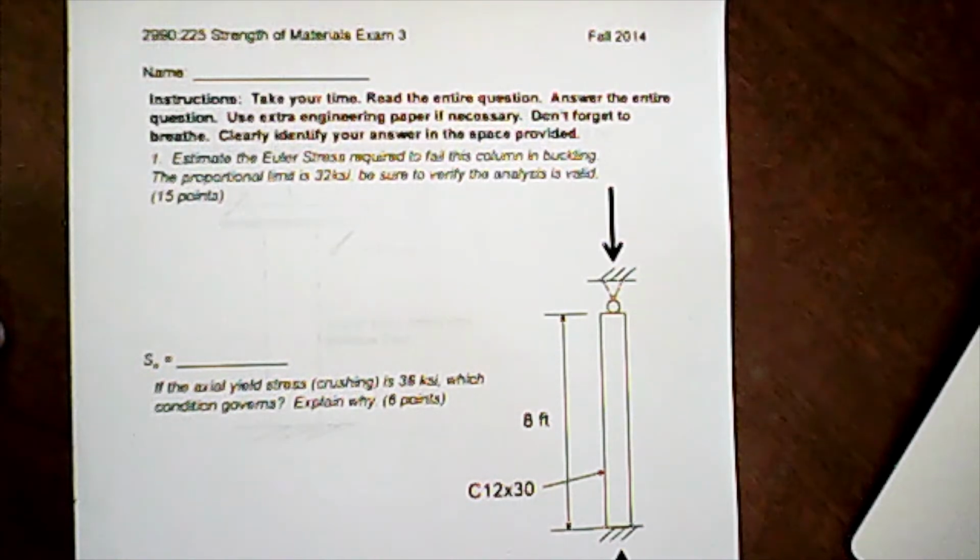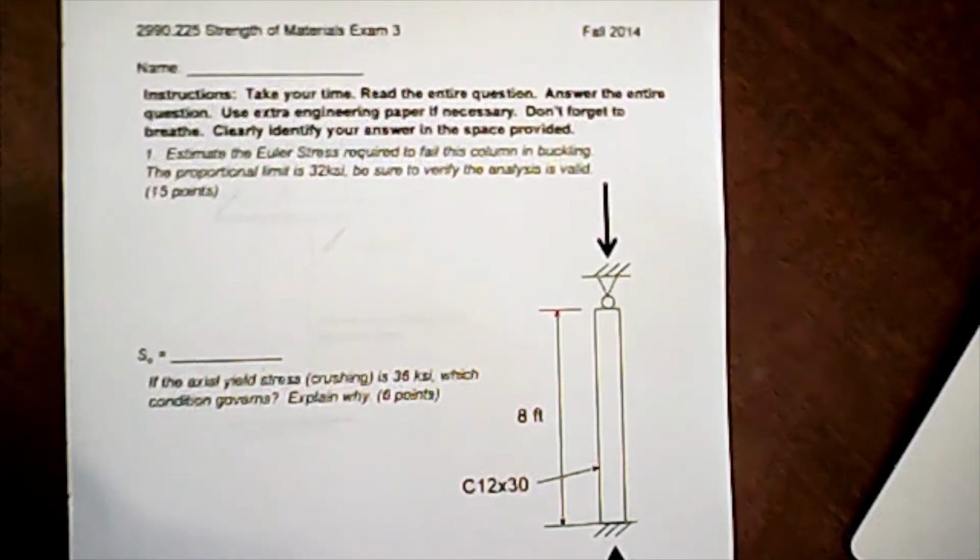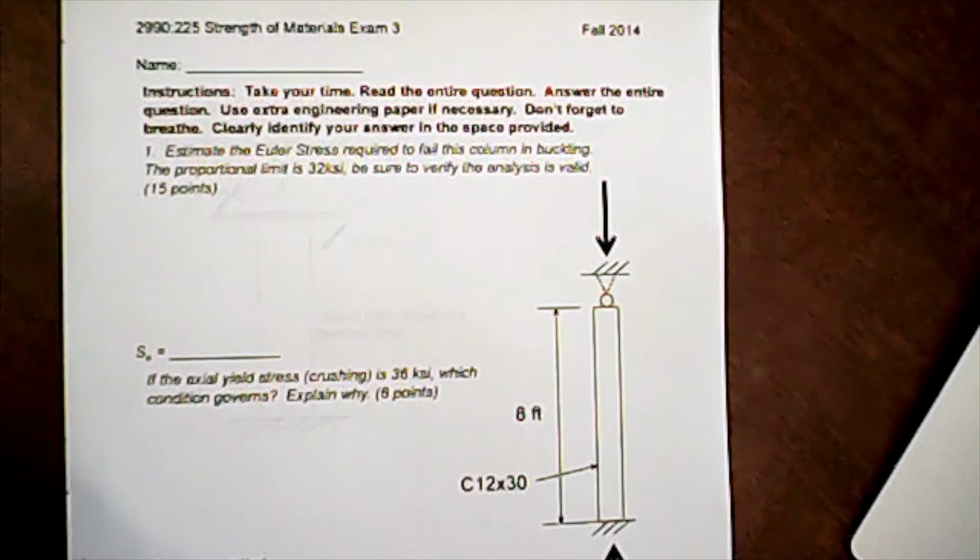Hi class. I cannot make it to the review tomorrow. I'm having some medical thing done and I'm not going to be able to be there in class. So my apologies. So here is the exam, and what we're going to do is go through it one piece at a time, and hopefully this works as well or even better than an in-class review would have.